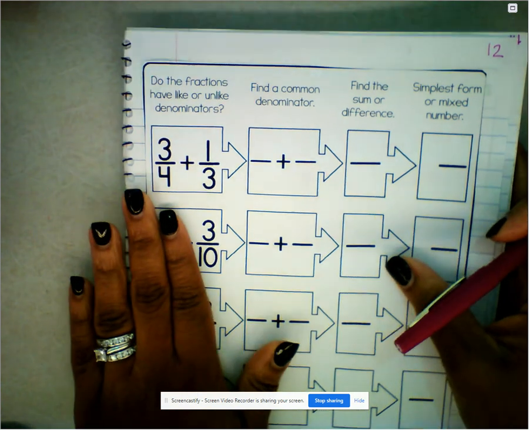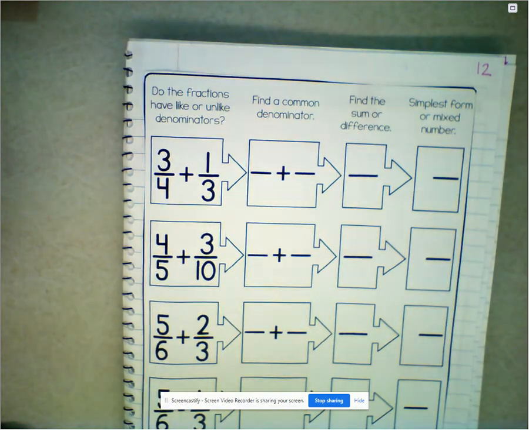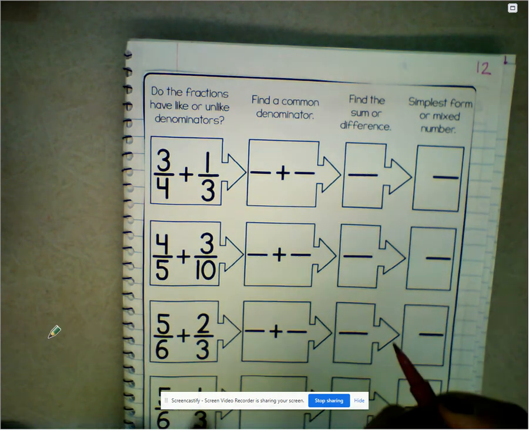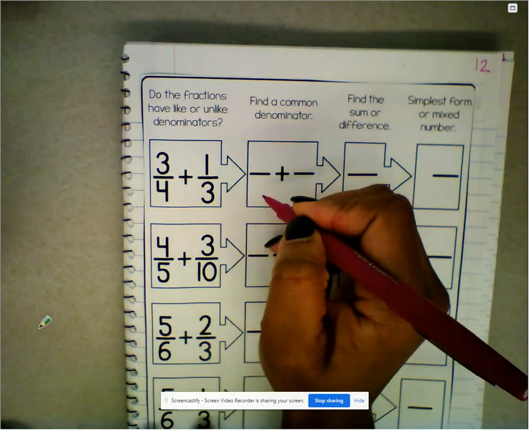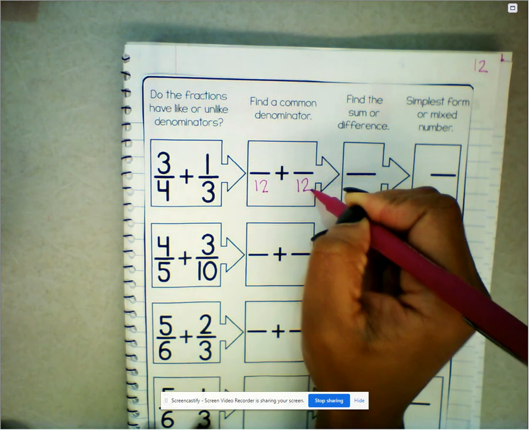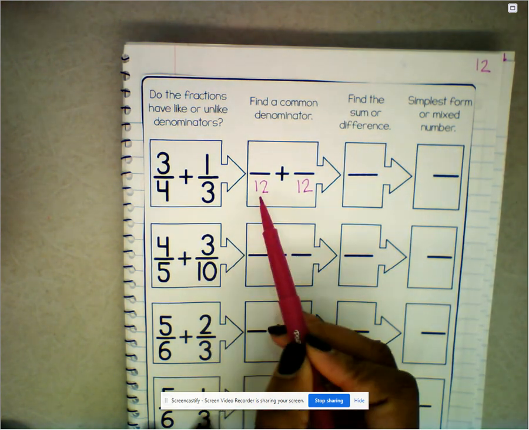We're going to turn back in our fraction notebook and take a look at page 12. This is where we have denominators that are not the same. So we have to find a common denominator. So the first one we have 4 and 3. So I think in my head, our common denominator, multiples of both of them, would be 12. So then I have to think 4 times 3 gives me 12.